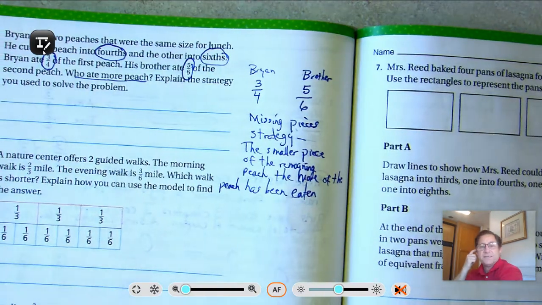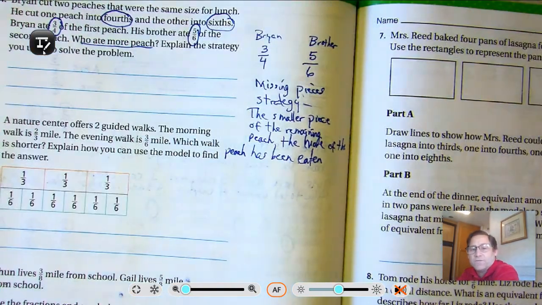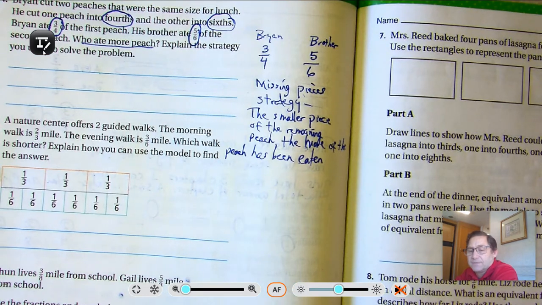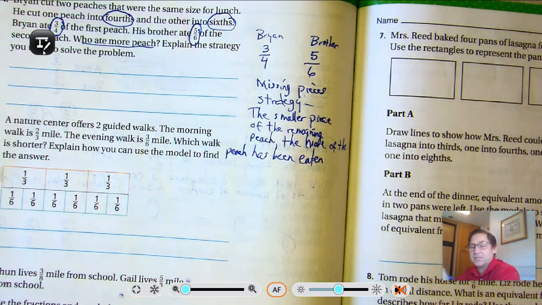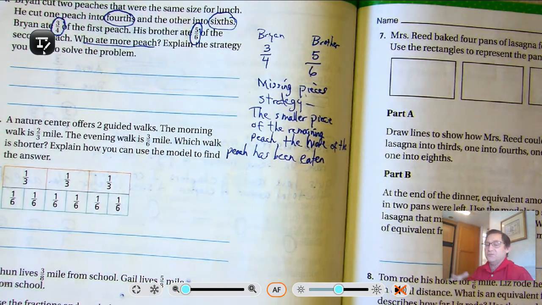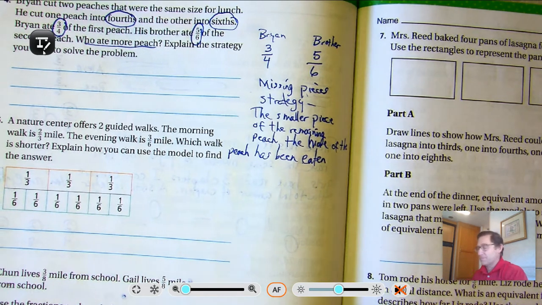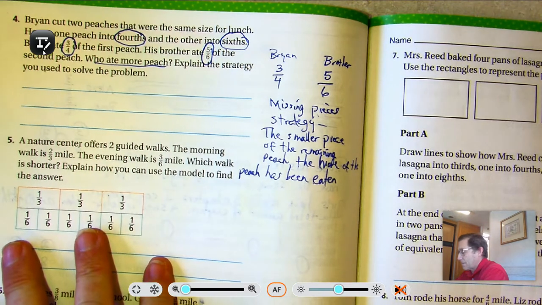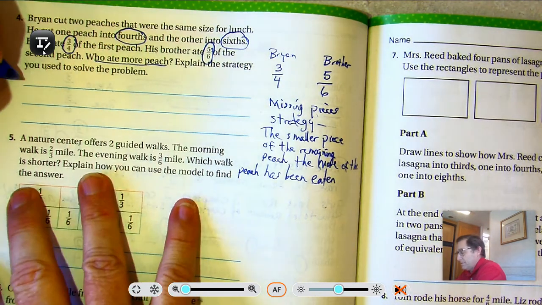All right, so in the missing pieces strategy, when we look for the smaller piece, that tells us which fraction is actually larger, because the smaller the piece that's missing or still left over means you've eaten more of whatever that item is. So in this case, who ate more peach? The brother ate more.